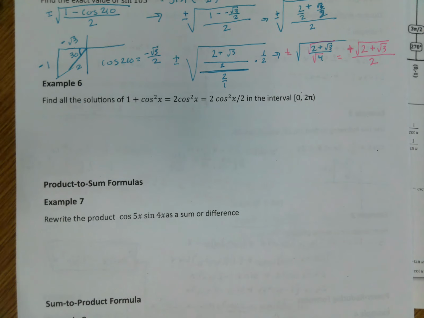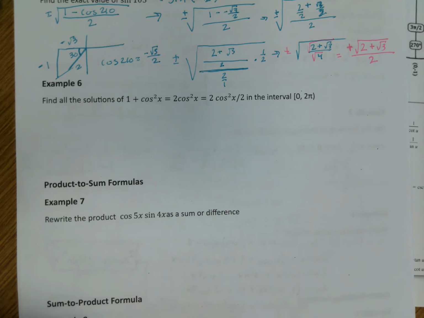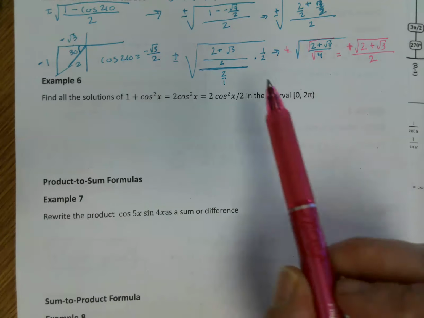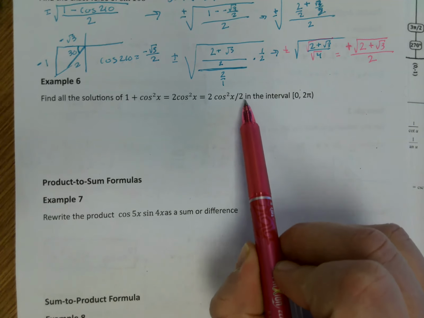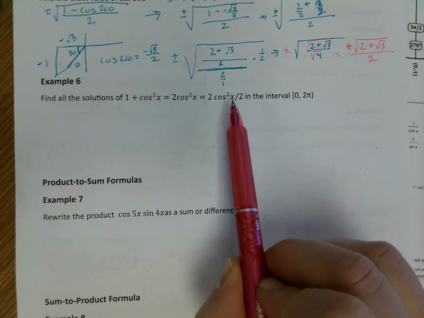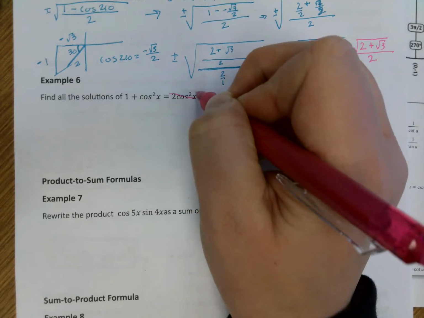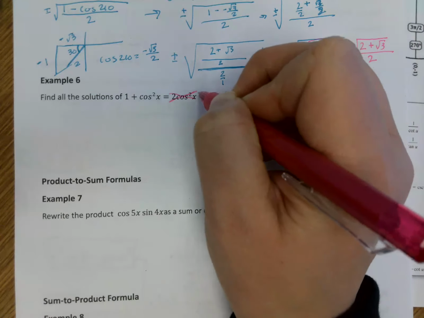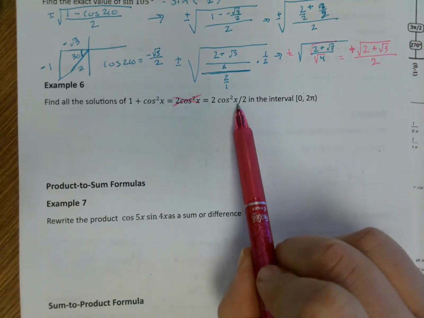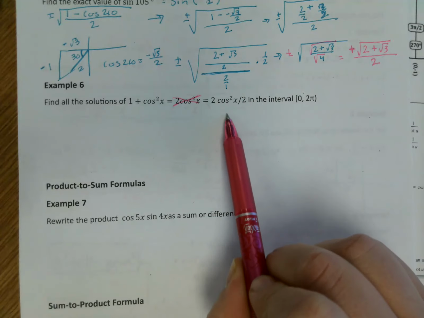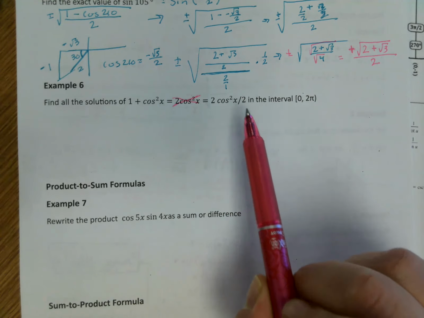For example 6, we want all of our possible answers. First thing I notice is this right here, this half angle formula. And I noticed that I misprinted, this part should not be here, is equal to this. So I'm going to look on this side first. I'm going to work on this side because of this right here. So this on the right-hand side.